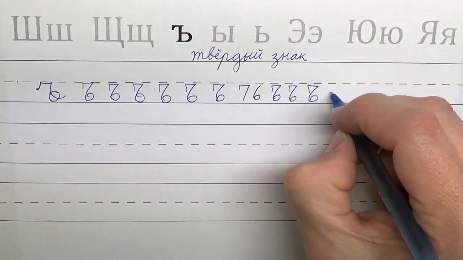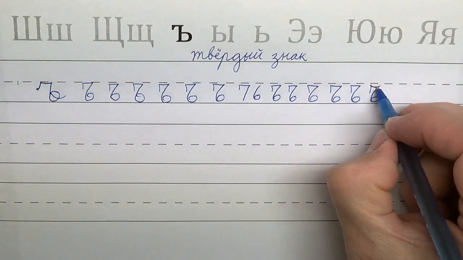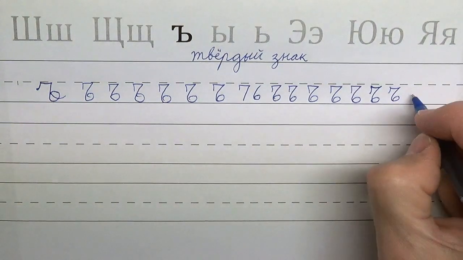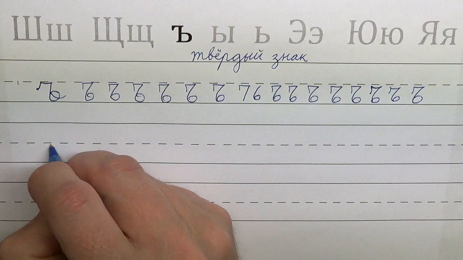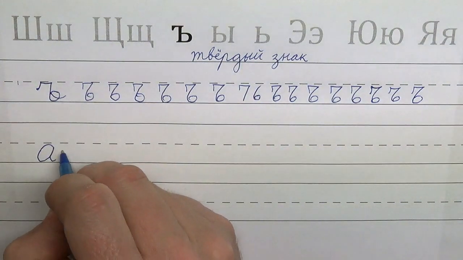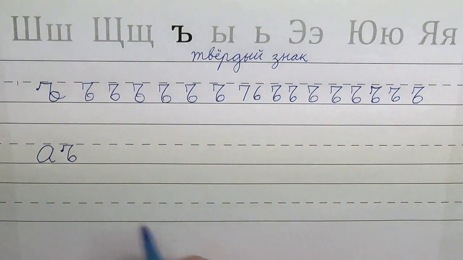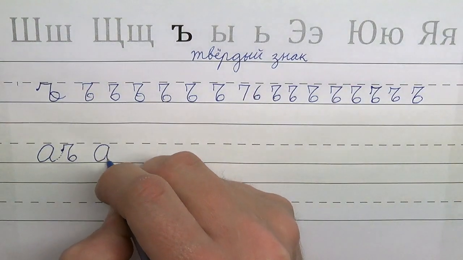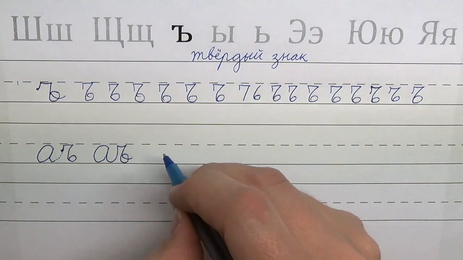So this is tvyordый znak, and sometimes this top will be a little more curved, and this will be curved in. It depends on your style. So this is tvyordый znak. So connecting into it, coming off of an a, which is a low out, and then our tvyordый znak is essentially a high in. It's higher than the bottom, and so connecting up into it is really quite straightforward. So up like that, down, and then out.